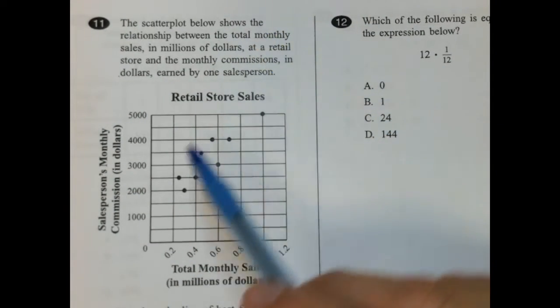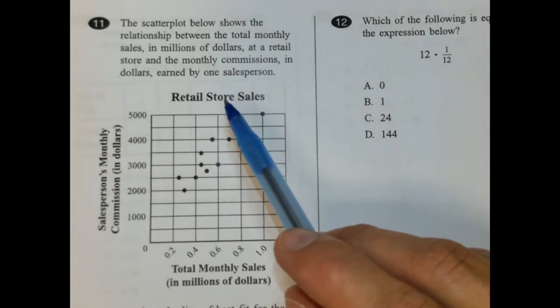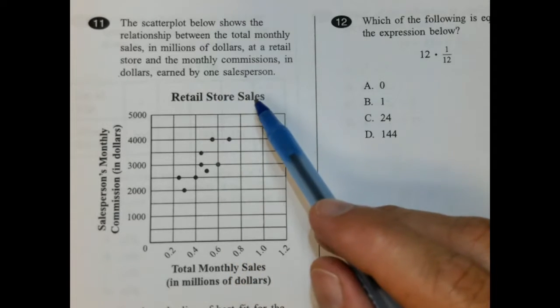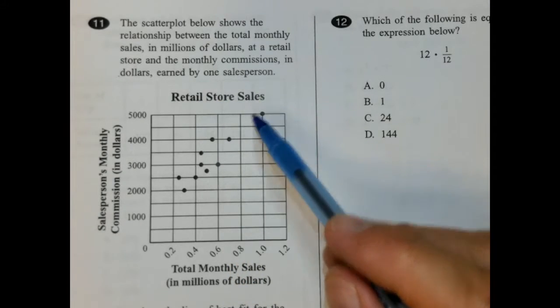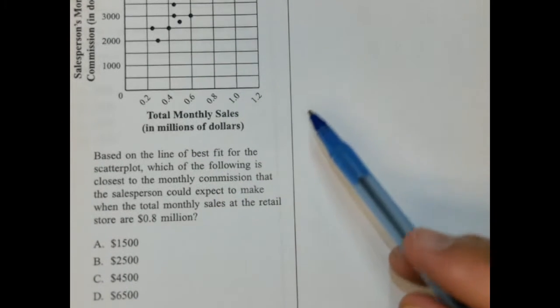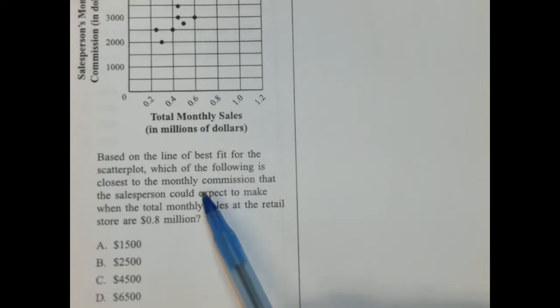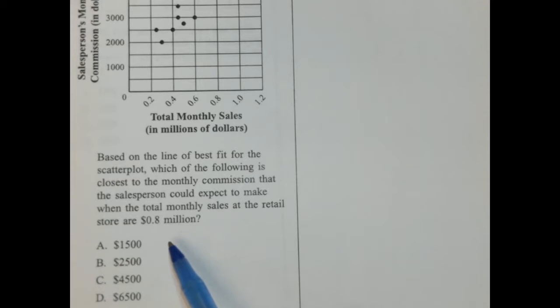The scatter plot below shows the relationship between the total monthly sales in millions of dollars at a retail store and the monthly commissions in dollars earned by one salesperson. Based on the line of fit for the scatter plot, which of the following is closest to the monthly commission that the salesperson could expect to make when the total monthly sales at the retail store is 0.8 million?